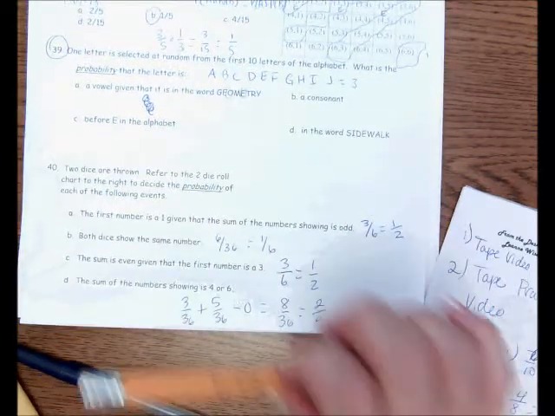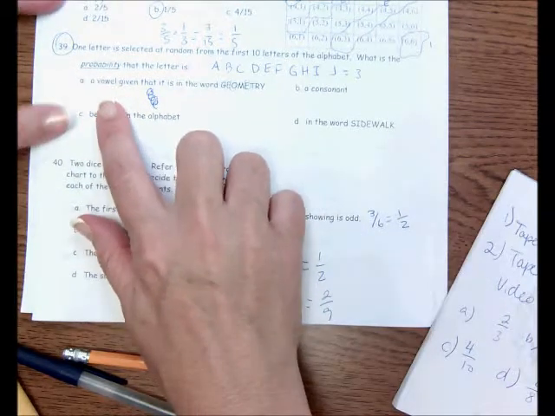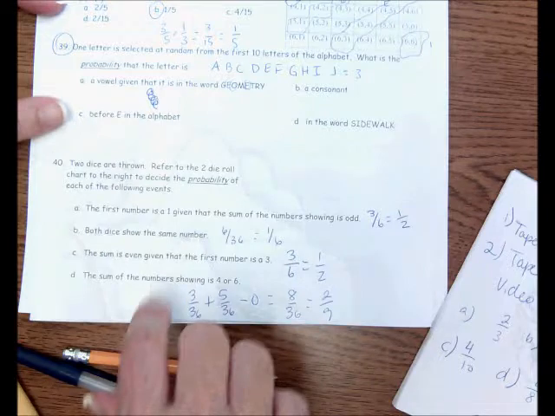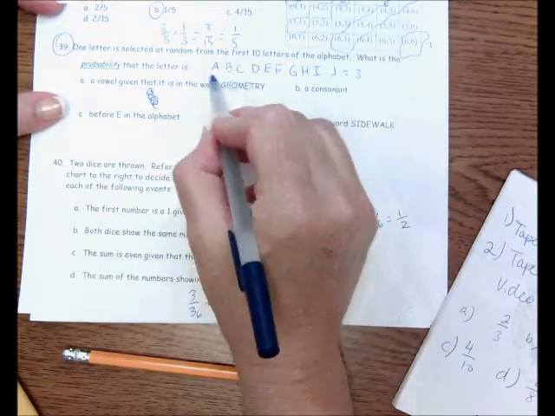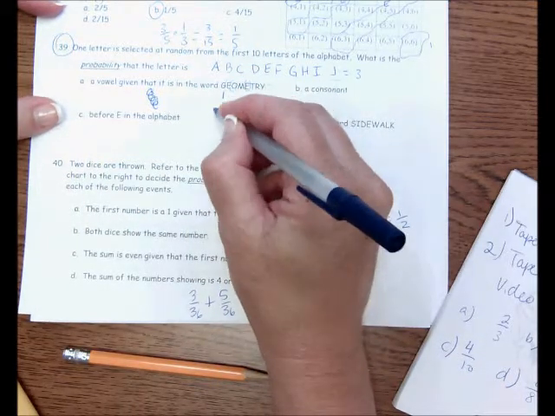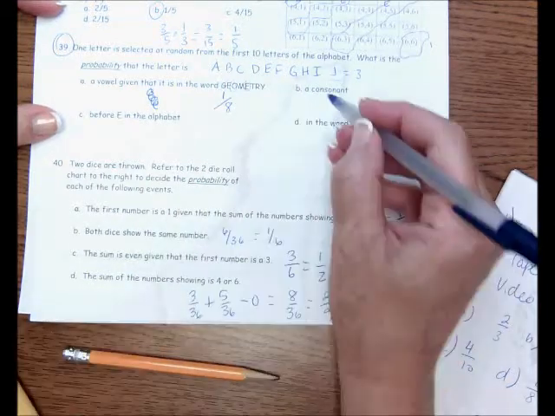Okay, this is the fourth video, and we're going to start with number 39, which I didn't do in the third video. So now I'm going to look at it again. And it says a vowel given that it is in the word geometry. So the only one of the first 10 letters in the alphabet that's in the word geometry is one out of a total of 8 letters that's in the word geometry.